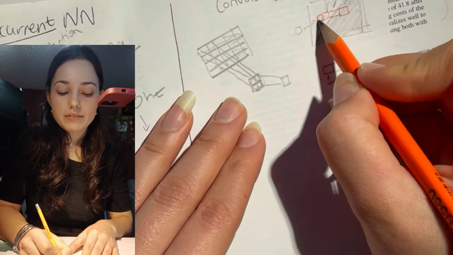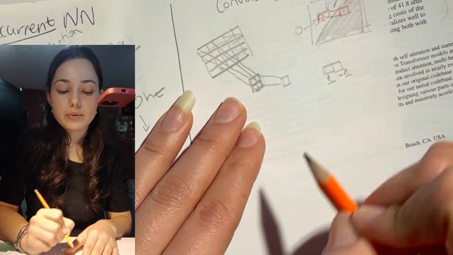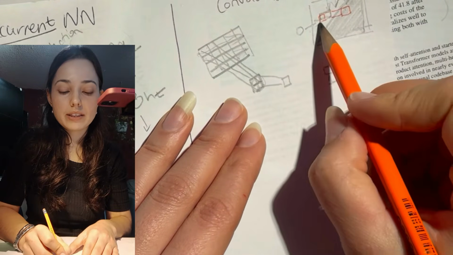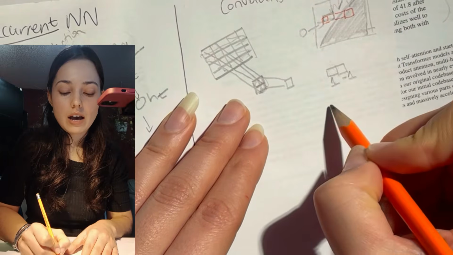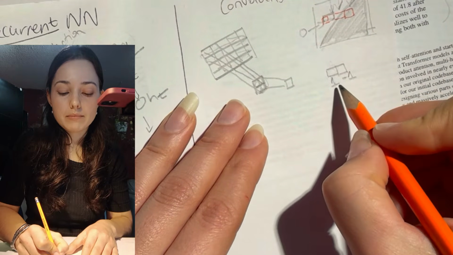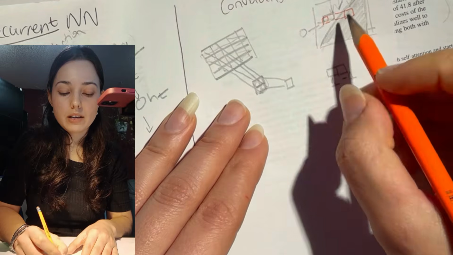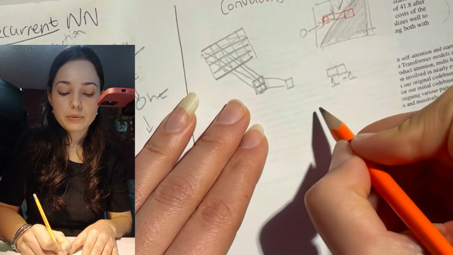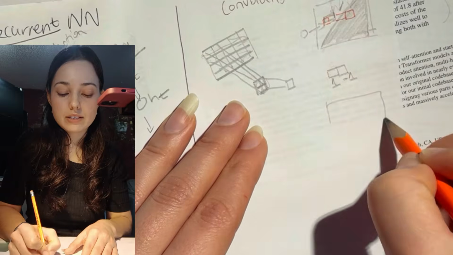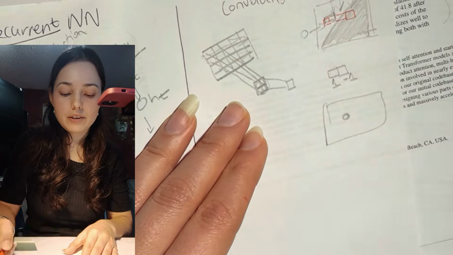For example, if that kernel was placed here where there's no edge, and both of them are 0, so we're in the light zone here, then it will have 0 times 1 minus 0 times 1, so it would be 0. So here it would produce a value of 0. Let's say this is the output.